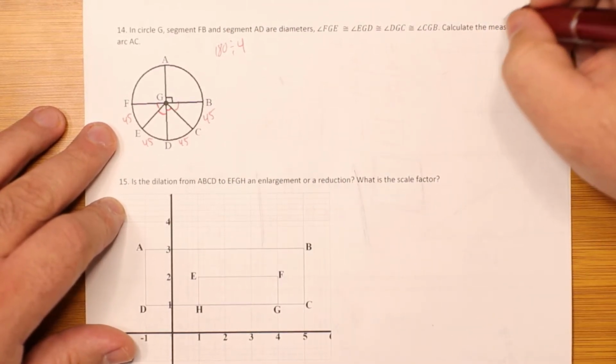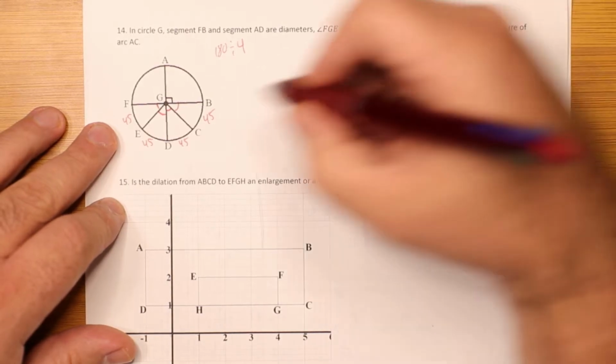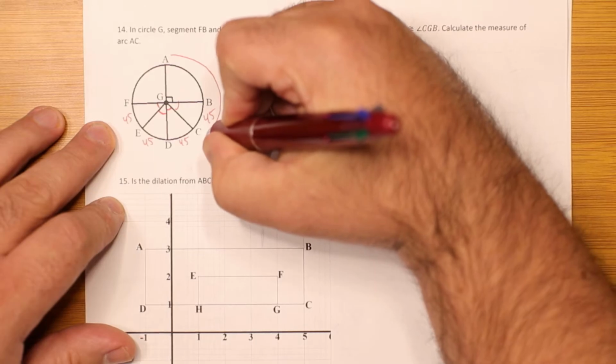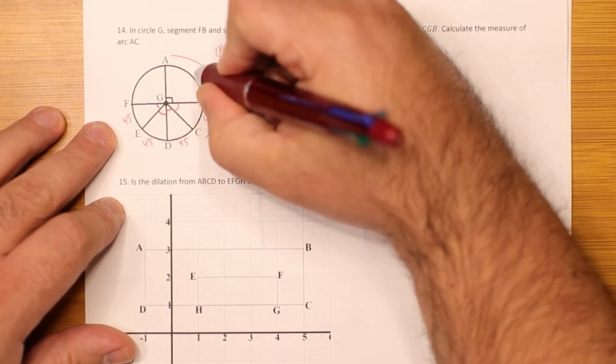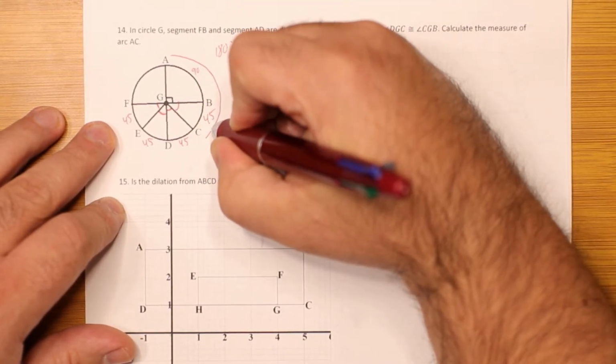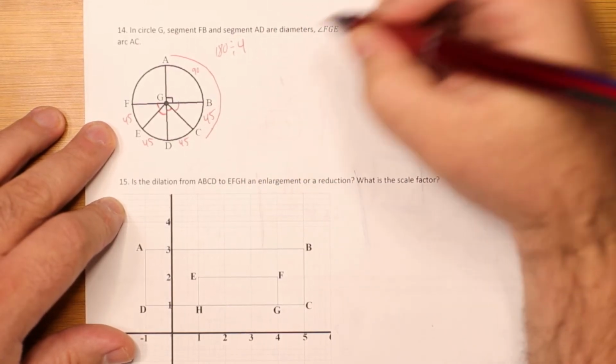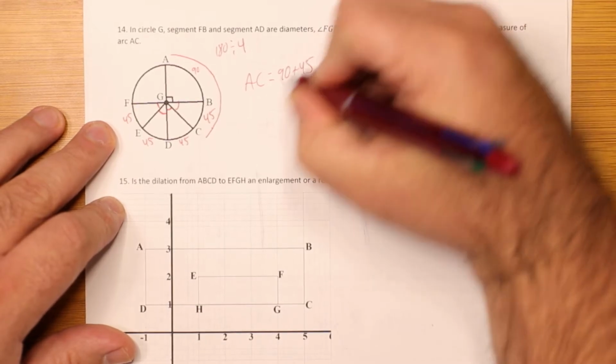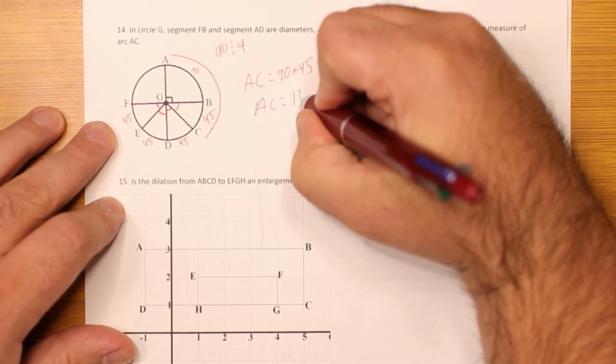It says calculate the measure of AC. So if we're going from A to C, that's going to be the 90 degrees from here and the 45 from there. So AC is going to be 135.